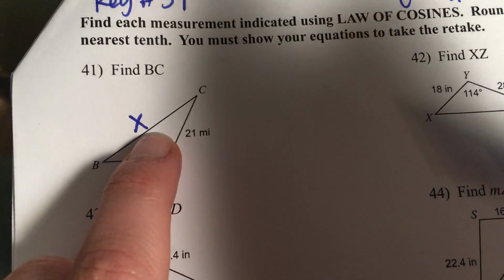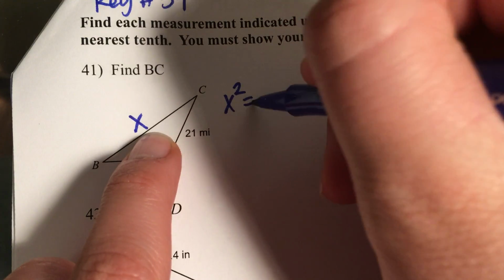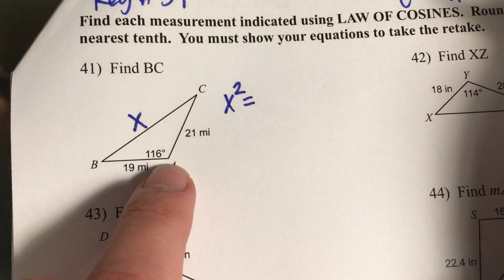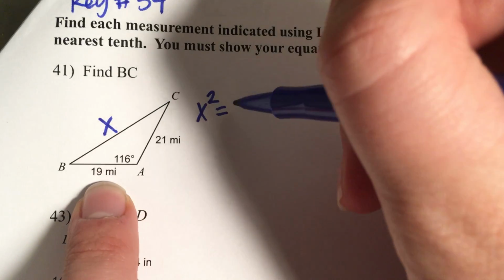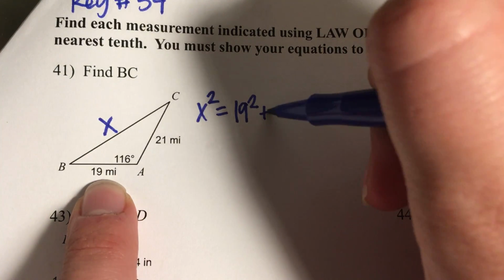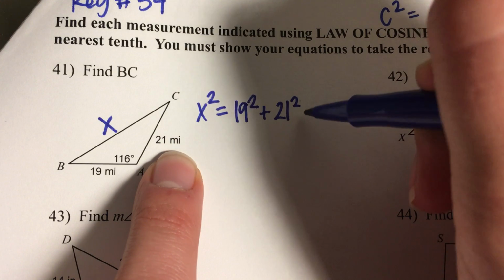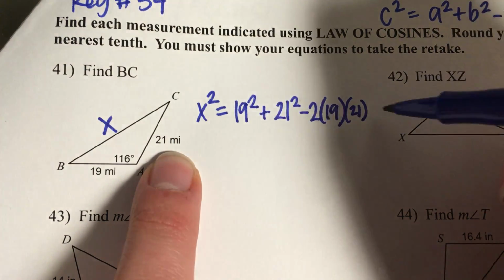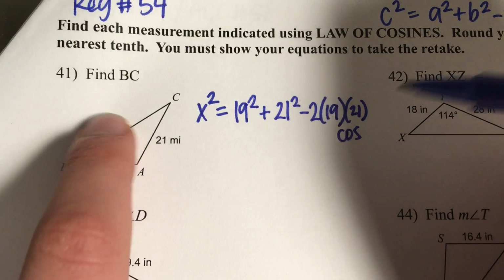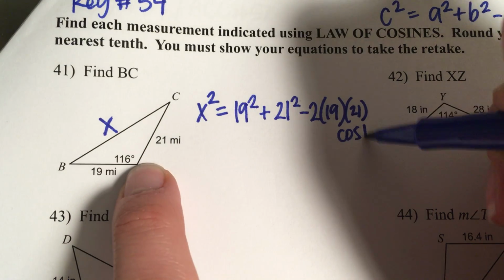So x is what I'm going to put first. Equals. My other two sides are what A and B are. So in this case, I would have 19 squared plus 21 squared minus 2 times 19 times 21 times cosine of what's across from x, which is 116.